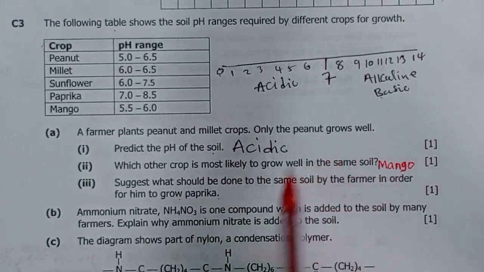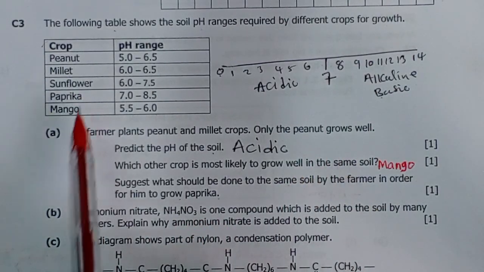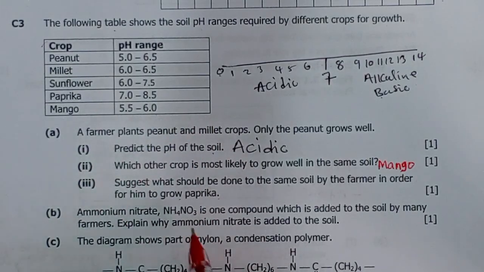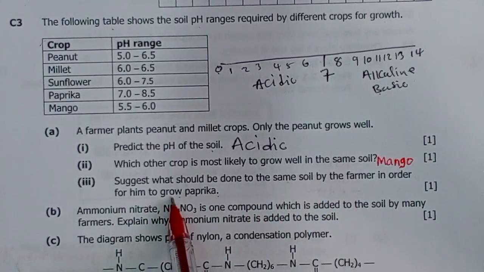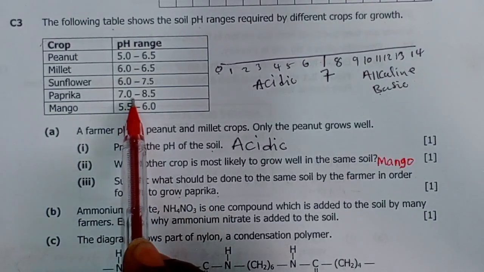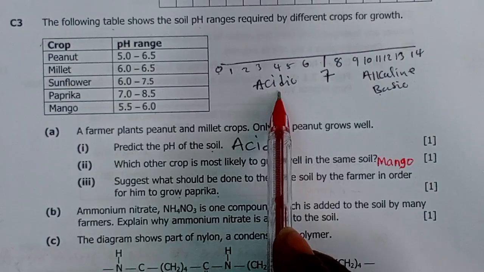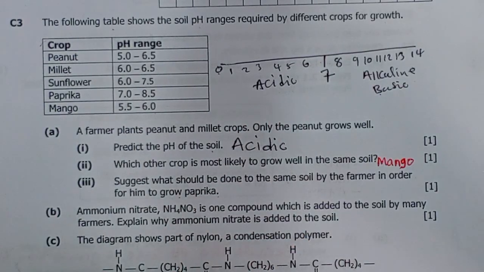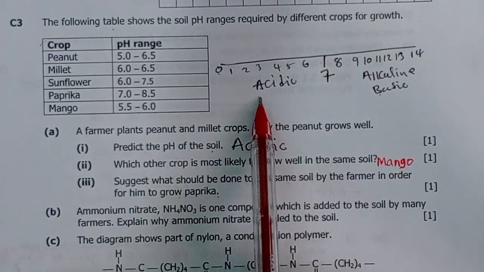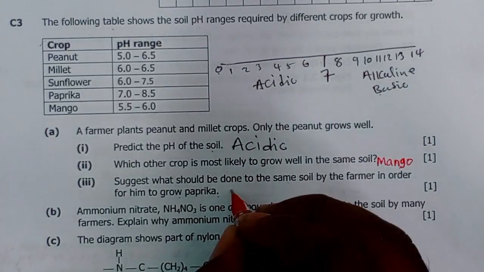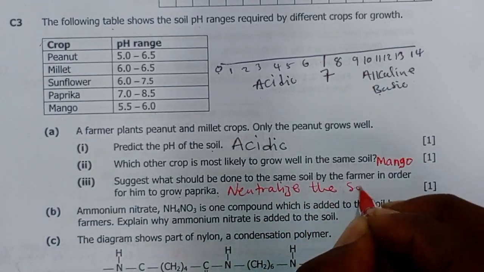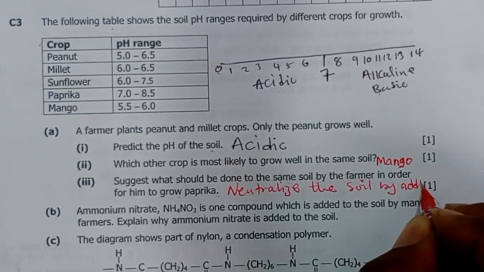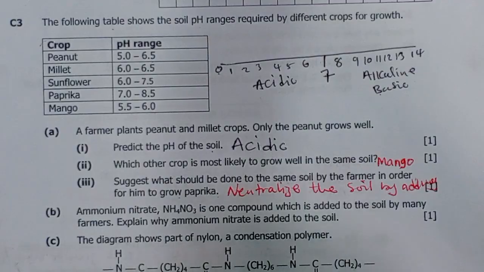So for the farmer to grow paprika well, he must neutralize the soil by adding acid.